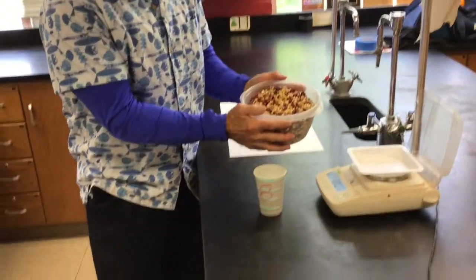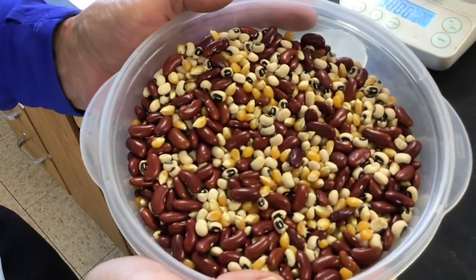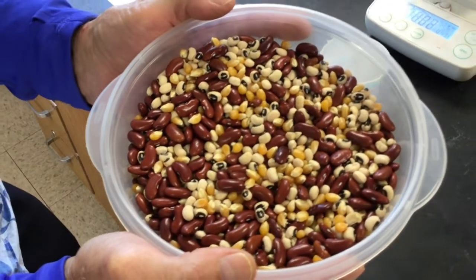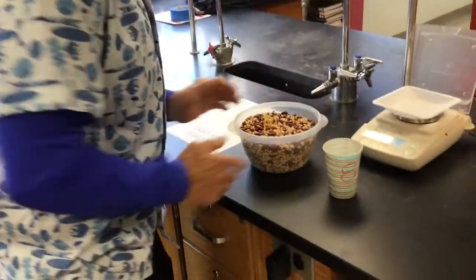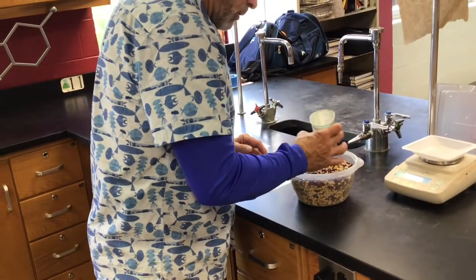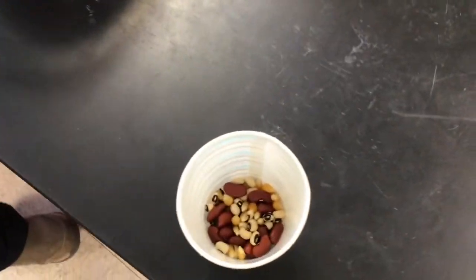So you have to imagine that this represents our element. It's actually a mix of vegetables, so we call our imaginary element Veggium. Now we're going to take a sample of our Veggium element. I'm going to take a Dixie cup and scoop out an amount of our element Veggium.